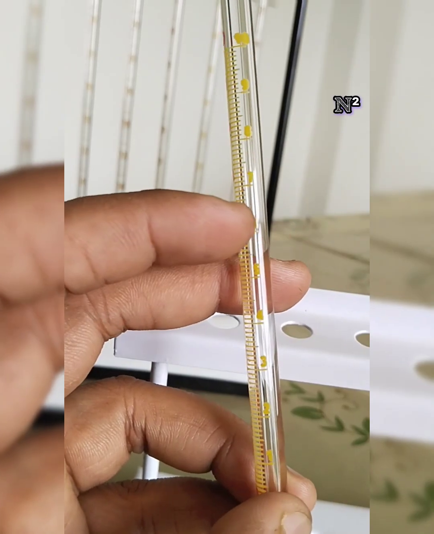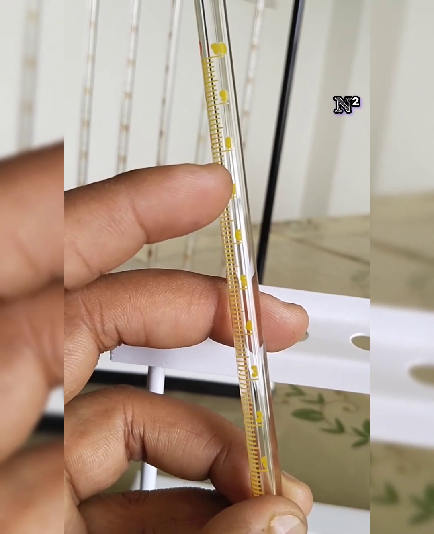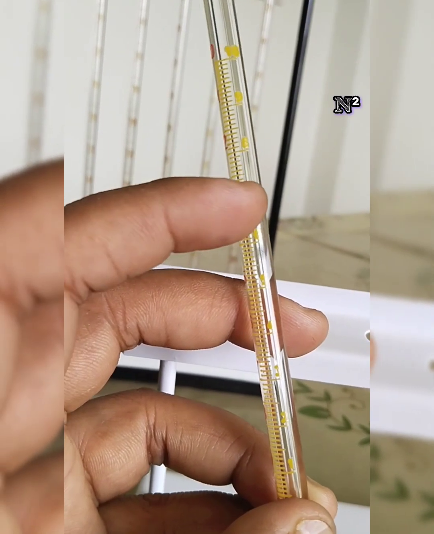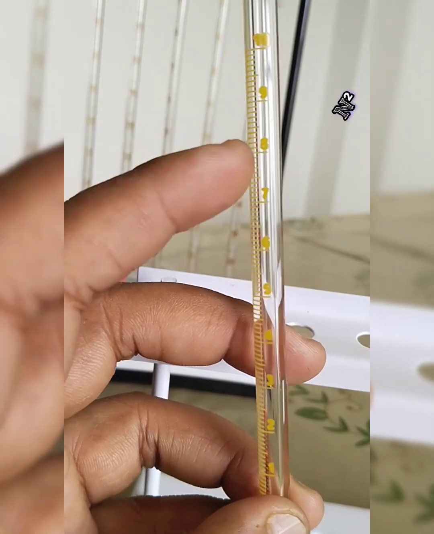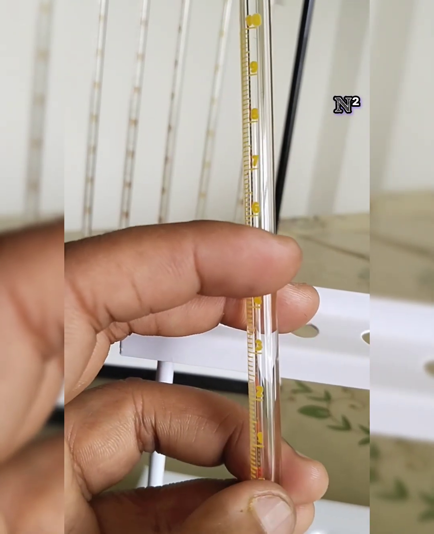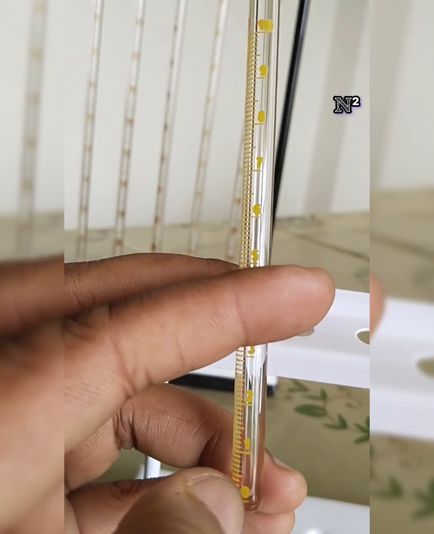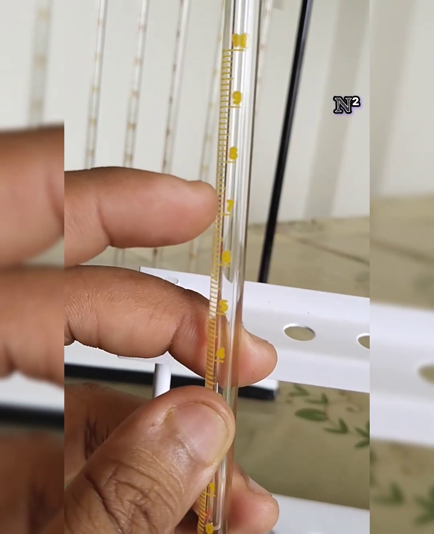Usually the packed cell volume in normal, non-pathologic blood is around 45%. That means if you are checking the packed cell volume in this blood, you have to count the blood's volume from 0, starting from the bottom part, using the yellow color marking.